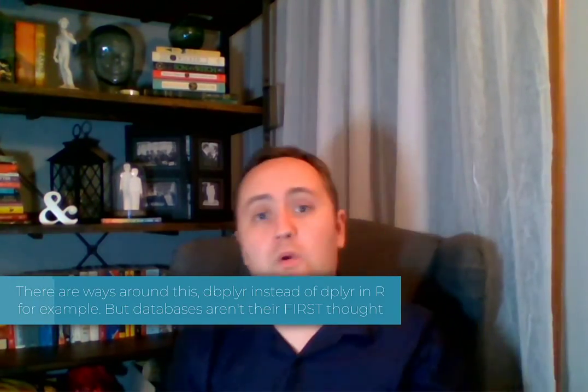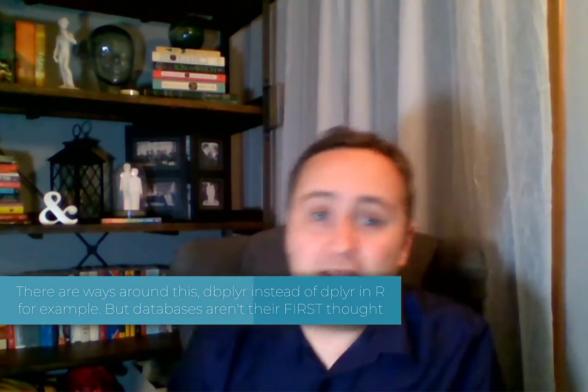Excel and R both are based on the idea that you are going to load the data into your software, and then you're going to work with it. Now this can be a problem if you are working with a giant database. Now there are ways of working with databases in R and maybe Excel, I don't know. But Tableau is really made for it.